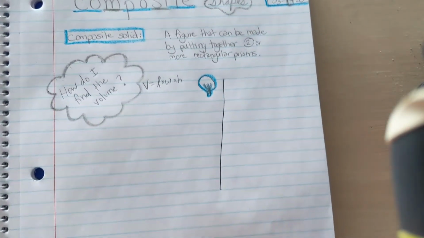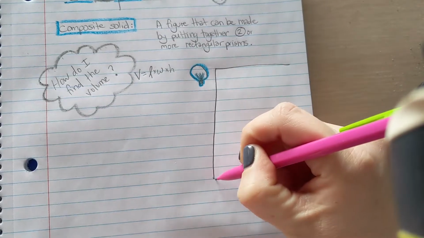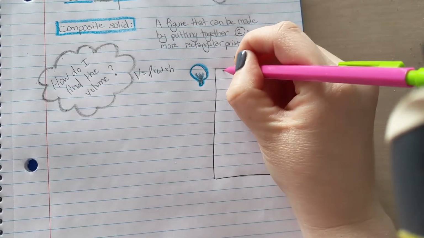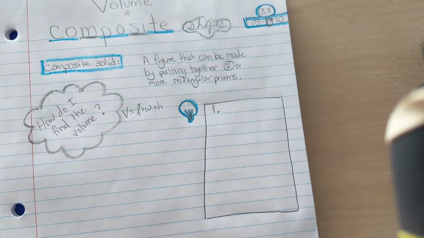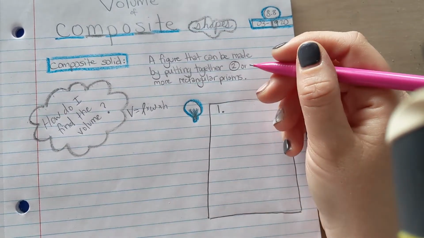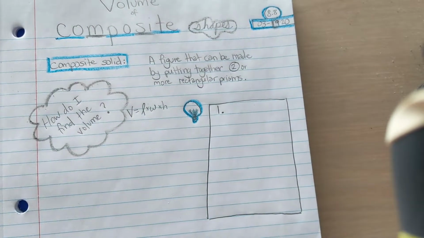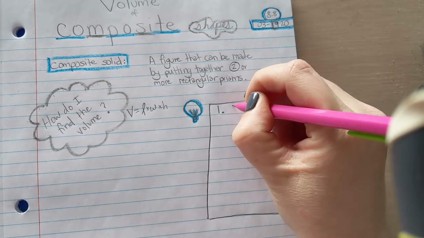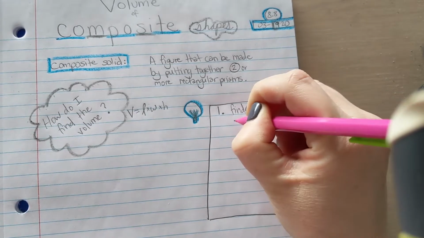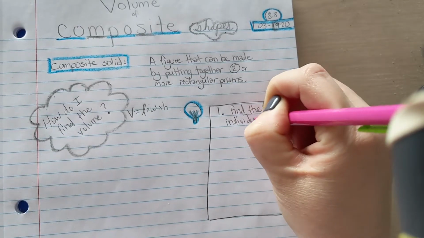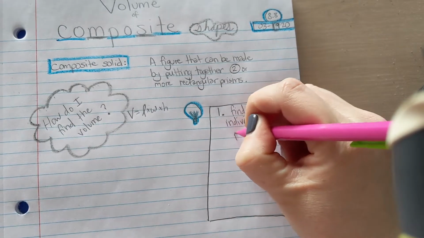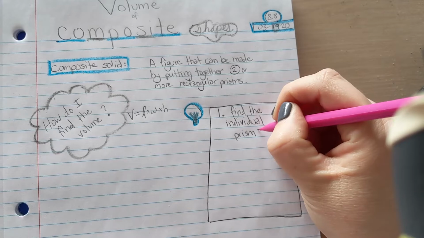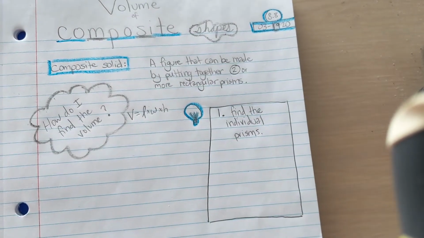So I'm making a rectangle, trying to fit it here on the right hand side. And I'm going to number 1, 2, 3, but for now just write a number 1. We're going to write quite a bit for step number 1. So step number 1, you need to find the individual prisms. So you've got to be able to decompose the shape or take it apart. So the first thing we're going to write is find the individual prisms. There could be more than 2. There could be 3 or 4, or it could just keep going. But definitely on a composite solid, you're going to have more than 1. So step number 1 is to find the individual prisms.